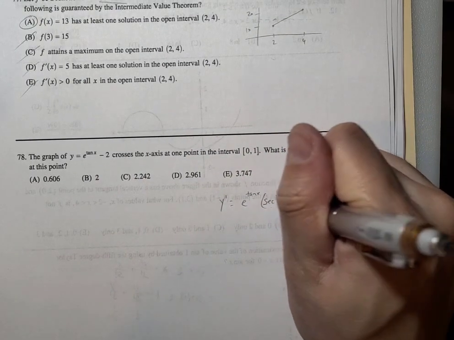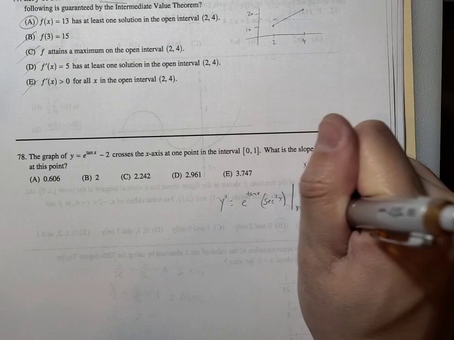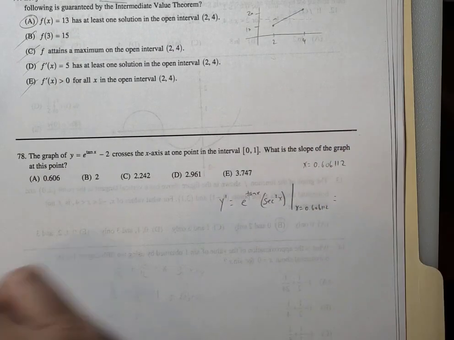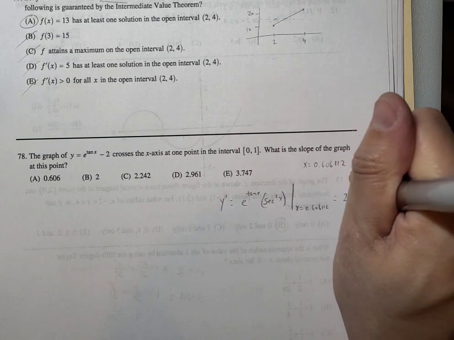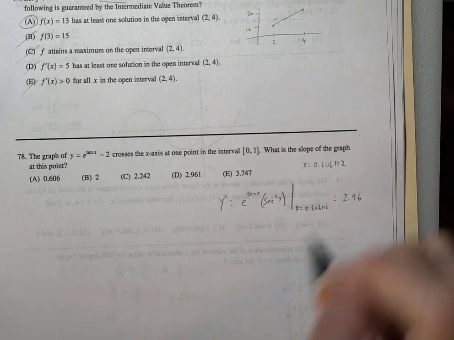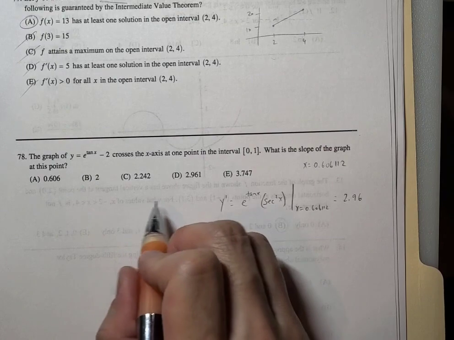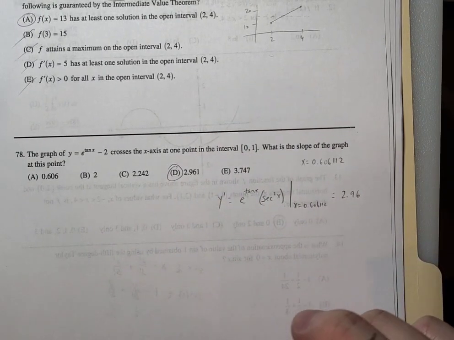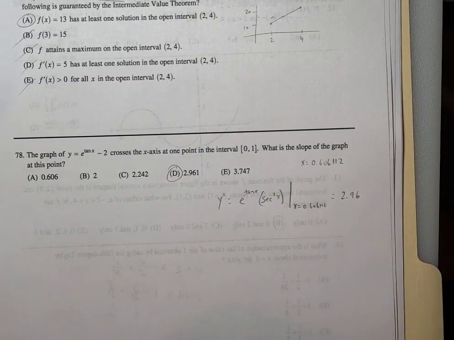So we just evaluate at x is equal to 0.606112. I get about 2.96, somewhere there. And that looks like D, even with my rounding, okay? All right, so that's how we solve this one.